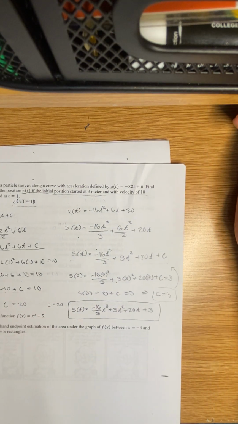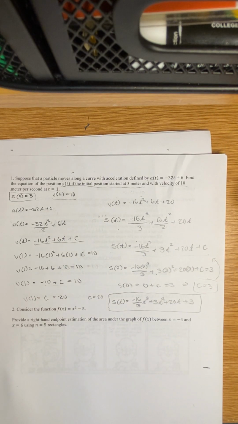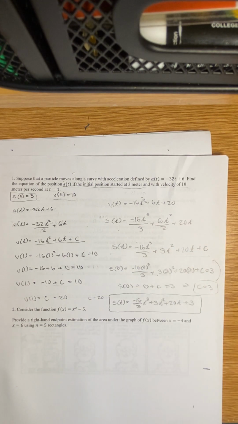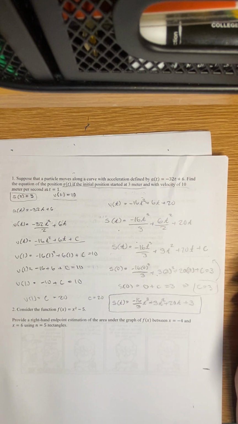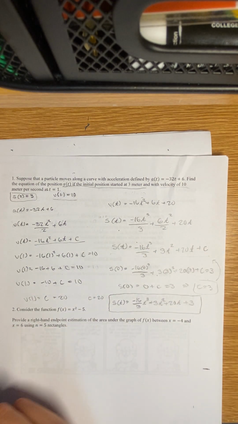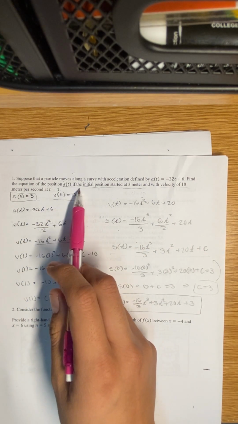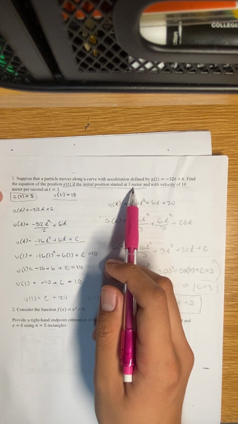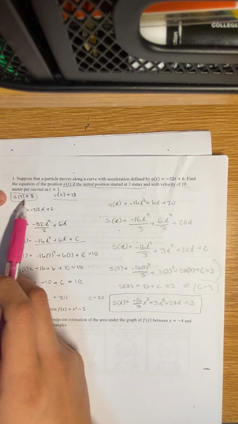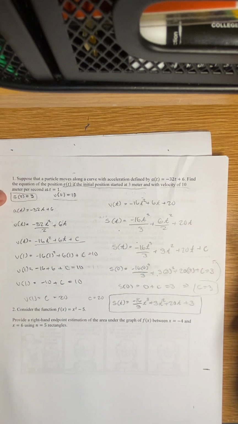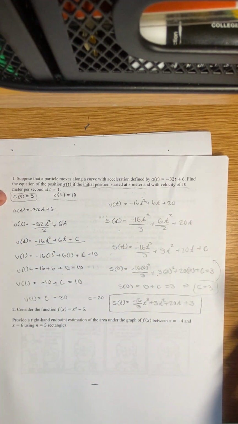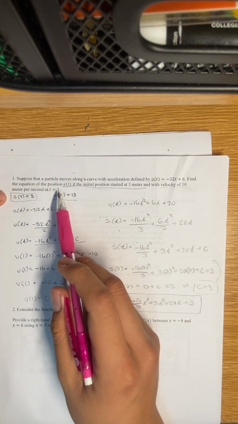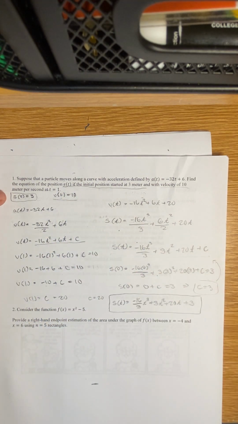So just for a basic review, we have to look at the equation carefully and look at all the information given. Our first piece of information is our acceleration equation. Our second piece of information is s(t), where the initial position started at 3, so it's saying that at s(0), the equation equals 3. And our last piece of information is velocity, which is 10 meters per second at t equals 1, meaning that at time 1, it will equal 10.